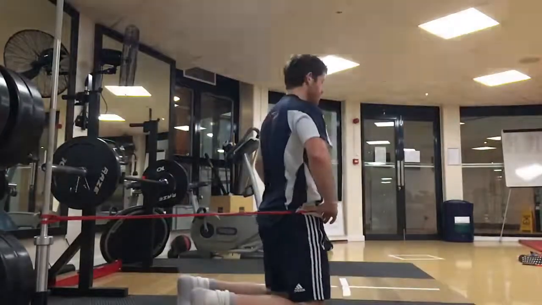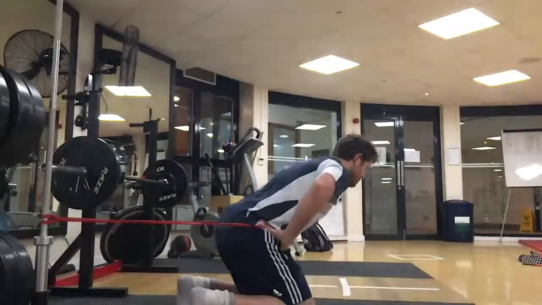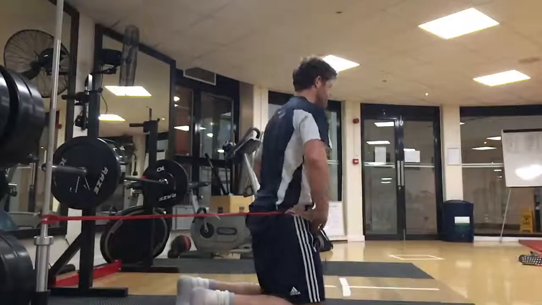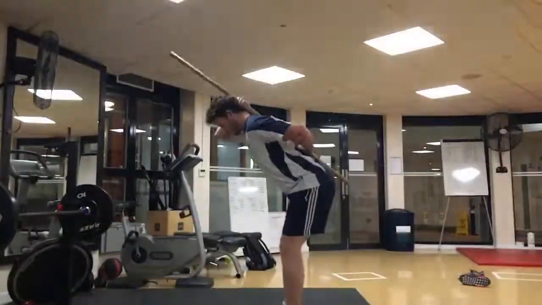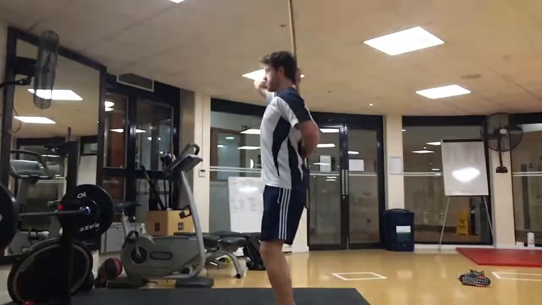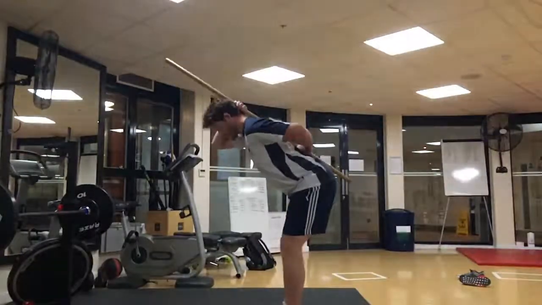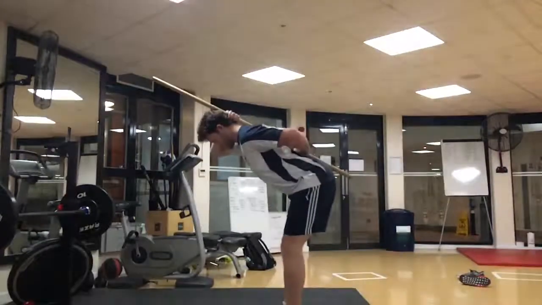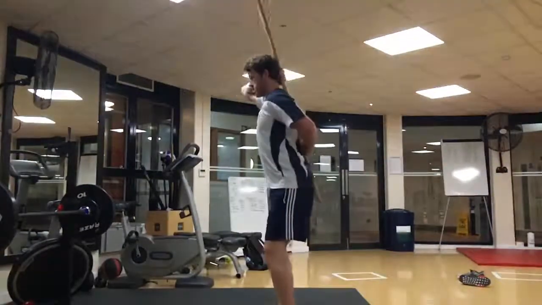Moving on to the hinge itself, this kneeling banded hip hinge helps to guide the athlete through the correct range of motion. Cues such as push the hips back may be useful here. We can then look to progress the hinge to a standing position, and the use of a broomstick to maintain a neutral spine gives the athlete good feedback, keeping points of contact at the head, mid-back, and sacrum.